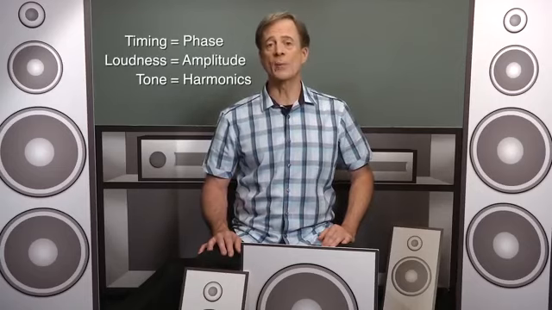With a pair of microphones recording a symphony, or me talking, we record the timing, loudness, and tone differences between mics, stereophonically, for accurate sound image playback. Our brains are happiest when we hear accurate sound images played back with electronics, speakers, and acoustics that don't damage timing, loudness, and tone, also known as phase, amplitude, and harmonics.